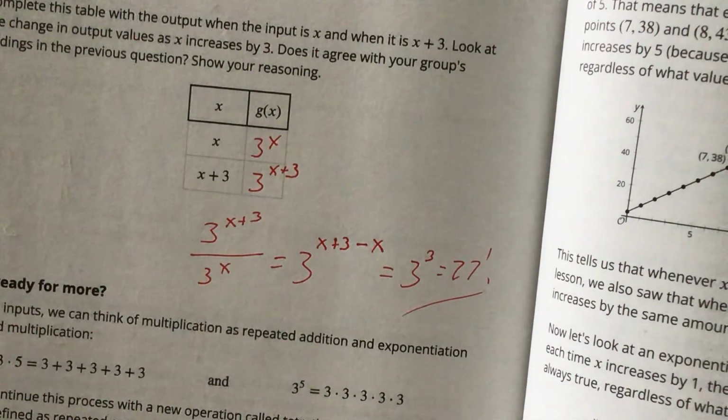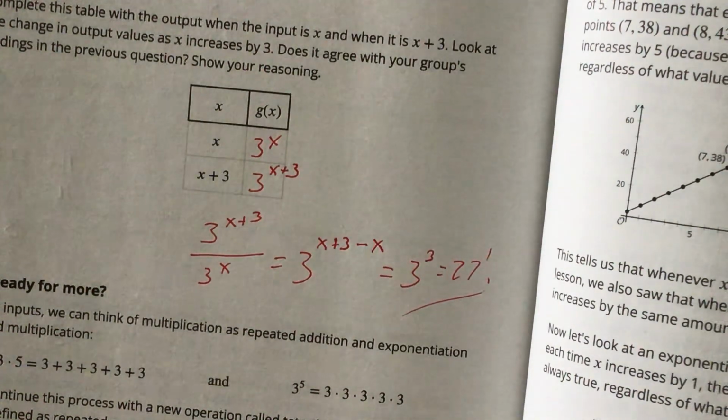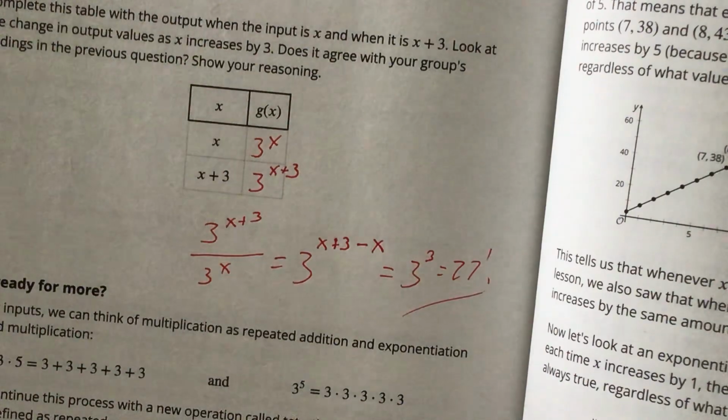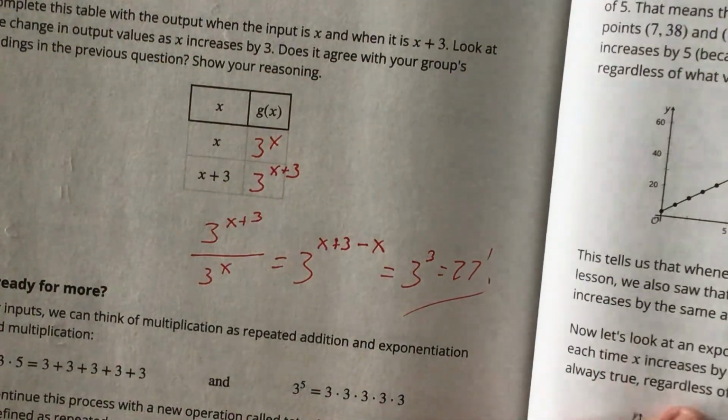Are you ready there? Page bottom 461. Get right into the homework. See if there's any we need to discuss here.